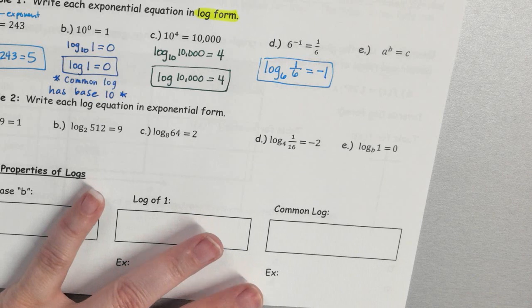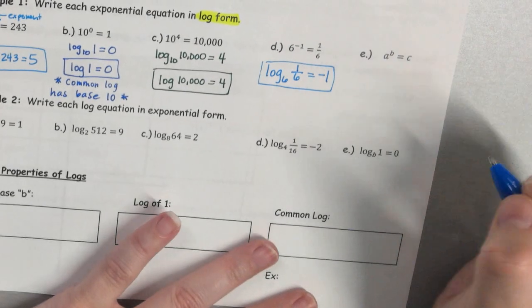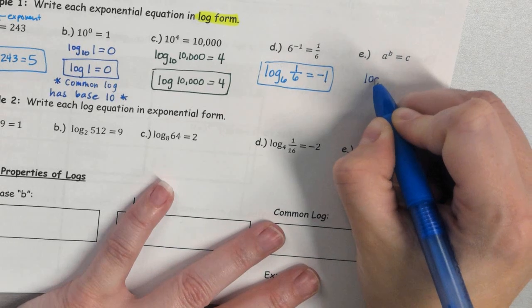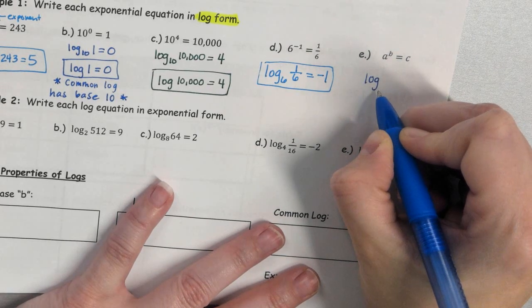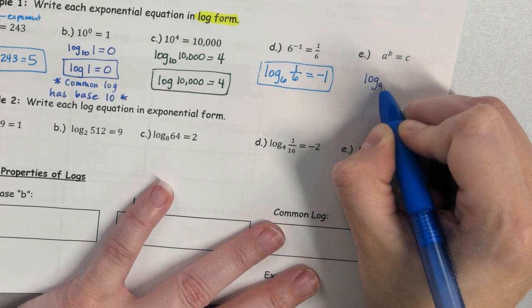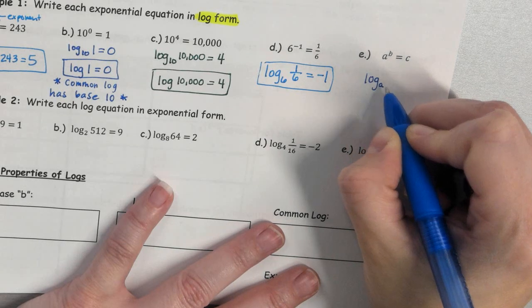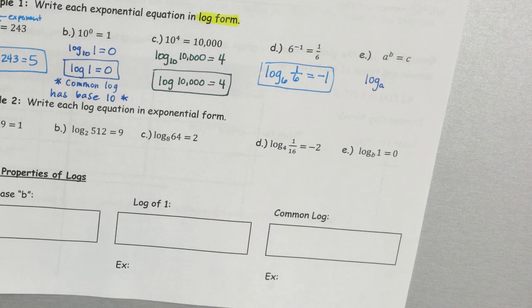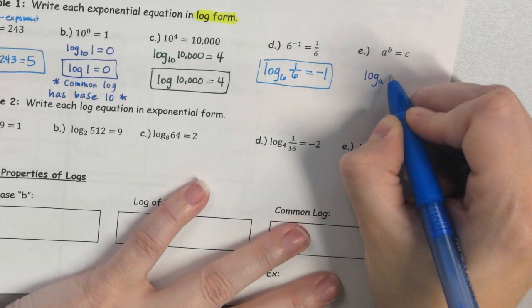Okay, and then Jack, will you tell me how to write part E, please? It would just be log of A. So log, tell me base A. Yeah, base A. And then that just gets multiplied by C, right? So not multiplied. The log is something that it's of. So it's going to be log base A of C.